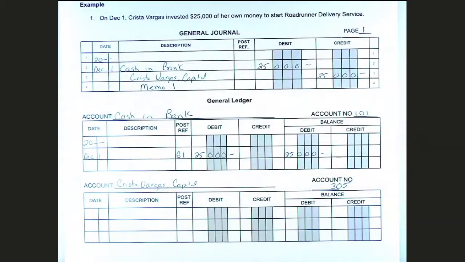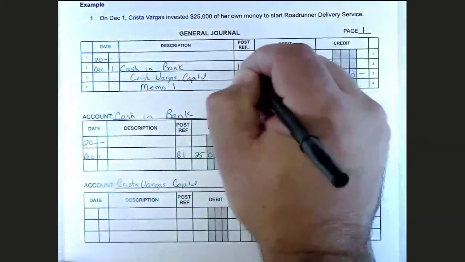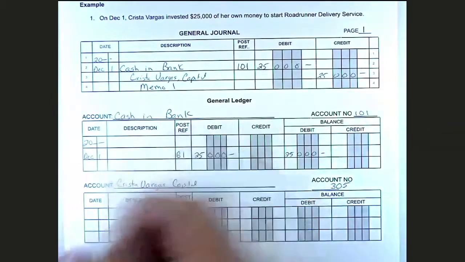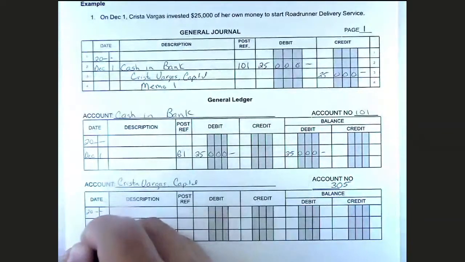But now we have to copy over here the account number. Now, post reference back in the general journal, we're going to put the account number. And the purpose of that account number is to just tell us that transaction, or at least in this case, that part of the transaction, has been posted. It's kind of like checking it off. It's done. We don't have to worry about it. It's been fulfilled. We do the same thing with the Kristen Vargas account.